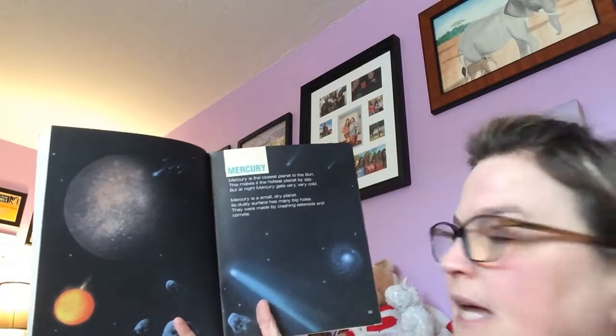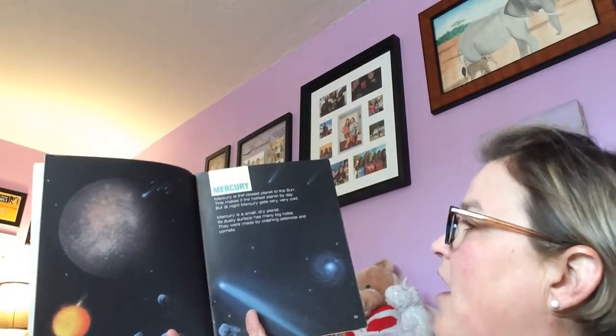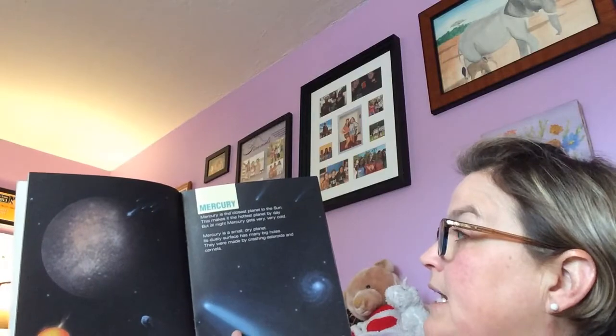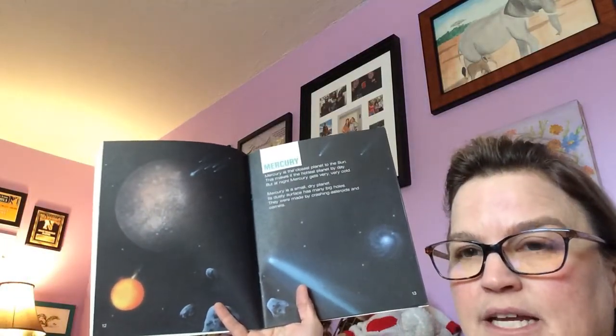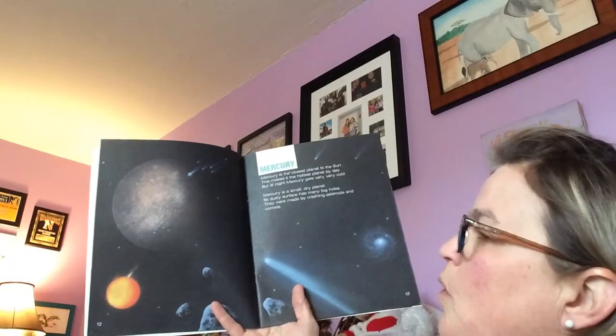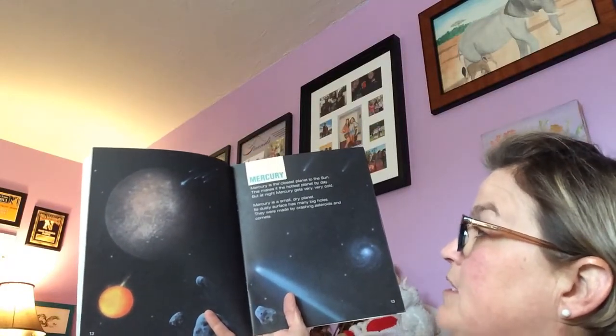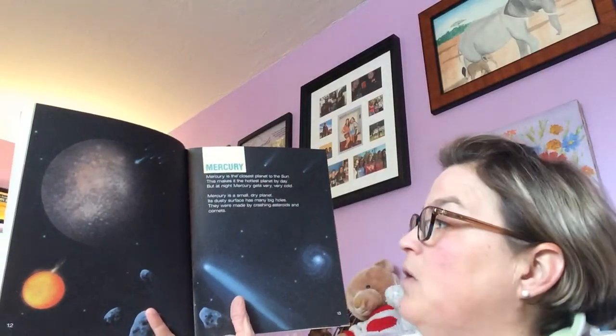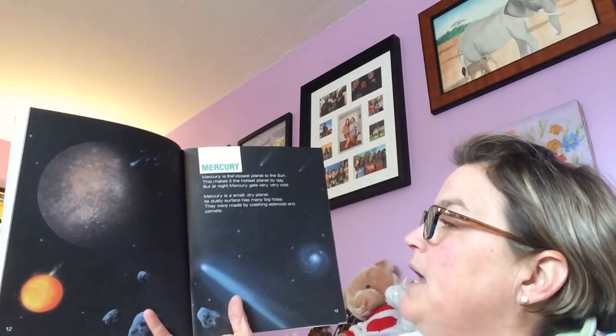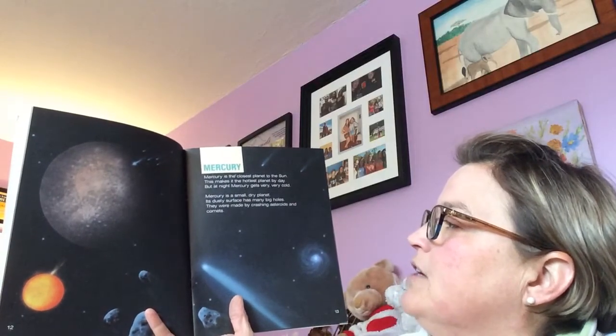Mercury is the closest planet to the sun. This makes it the hottest planet in the daytime. But at night, Mercury gets very, very cold because it must be turned away from the sun and the shadow must make it so cold. Mercury is a small, dry planet. It has a dusty surface and many big holes, kind of like the moon. They were made by crashing asteroids and comets. Those holes are the same as the craters on the moon. Something bangs into it, it just makes a hole.